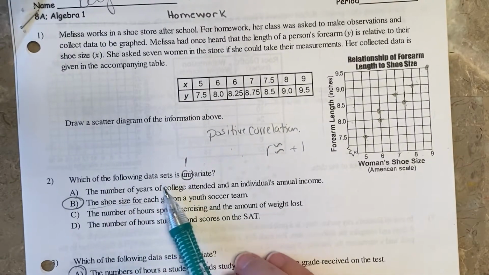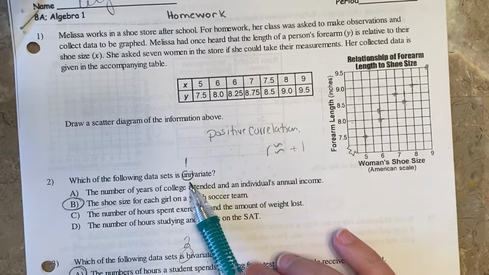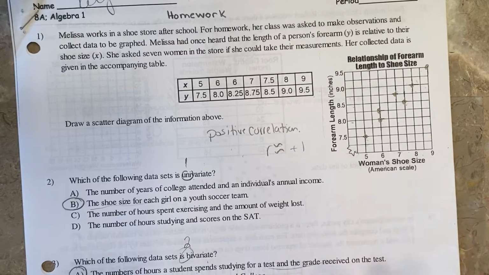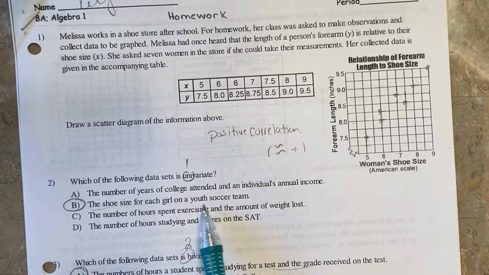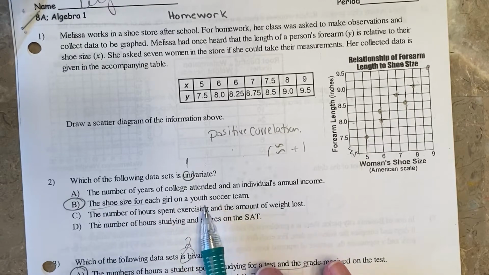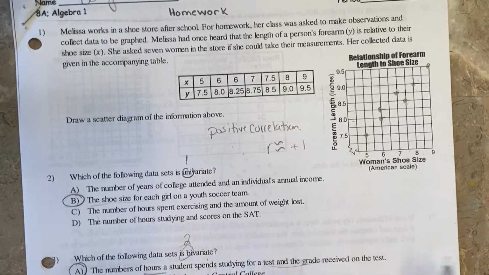Okay, which of the following sets of data is univariate? Remember, univariate. Uni meaning one. It's not compared to anything. It's just one variable. So the answer is B. The shoe size for each girl on the youth soccer team. So all they're talking about in this example is just the shoe size, and that is it.